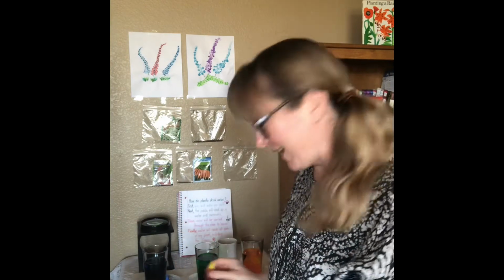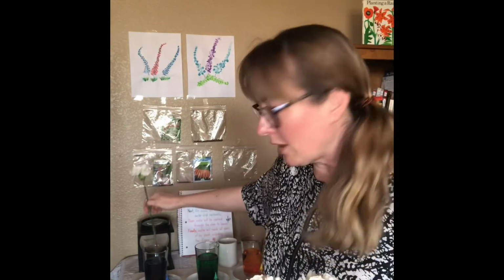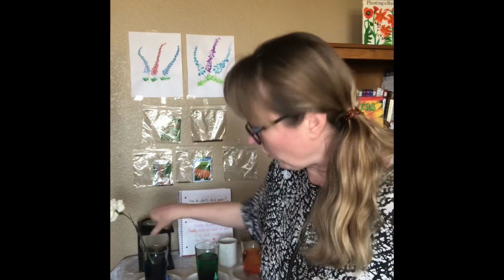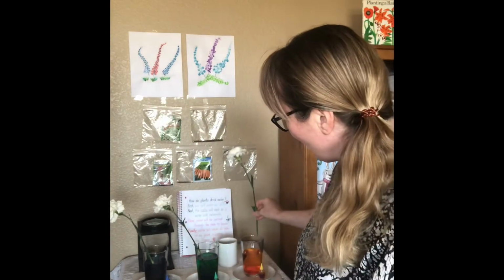And now I have 3 beautiful carnation flowers. These are white flowers, and we're going to put them each in a different glass. One carnation is going to go into blue water. Second carnation into my green glass, my green water. And the third one into orange.